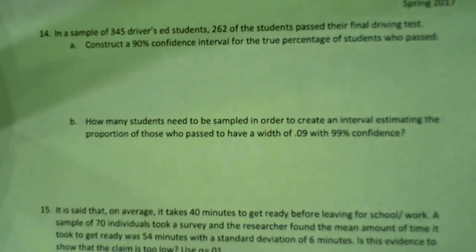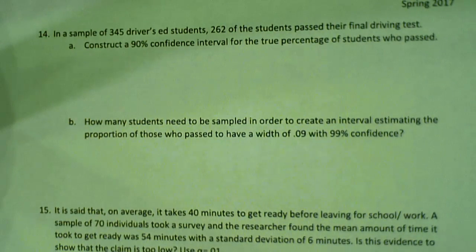In a sample of 345 driver's ed students, 262 of the students passed their final driving test. So we have to construct a 90% confidence interval for the true percentage of students who passed. Okay.